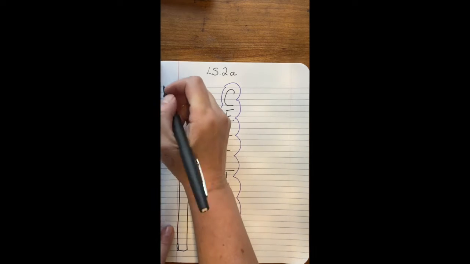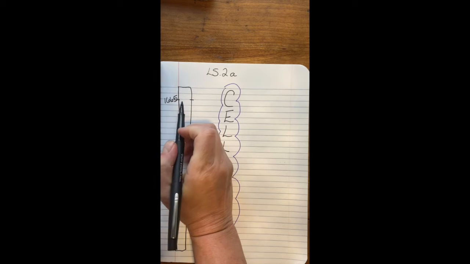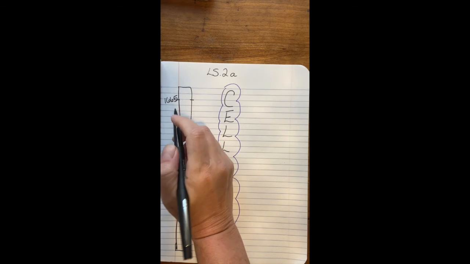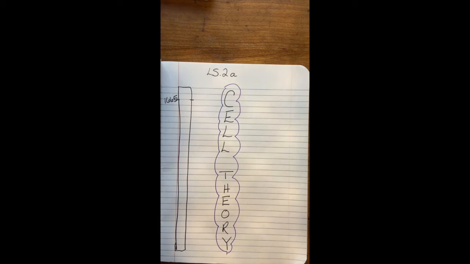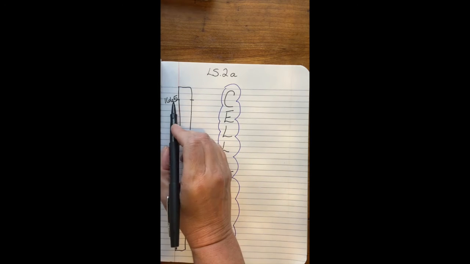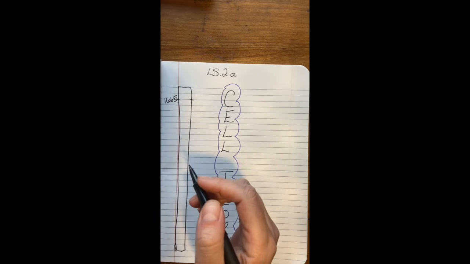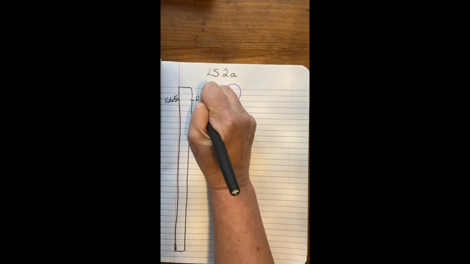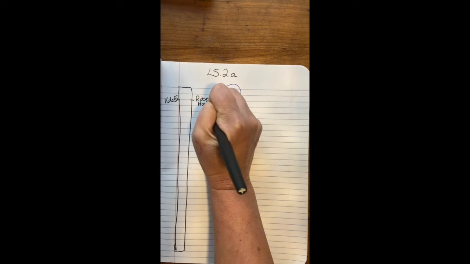I am going to start really in the year 1665. There were developments in what we call microscopy, which means putting lenses together and making things look bigger. Scientists did that way before this, but this is the main date that we're going to talk about because this is when the term cell first came up. It was coined by a scientist named Robert Hooke.